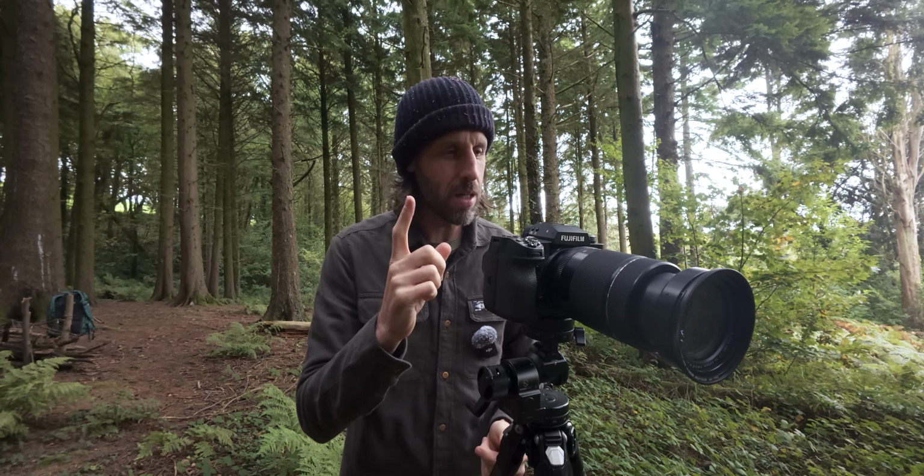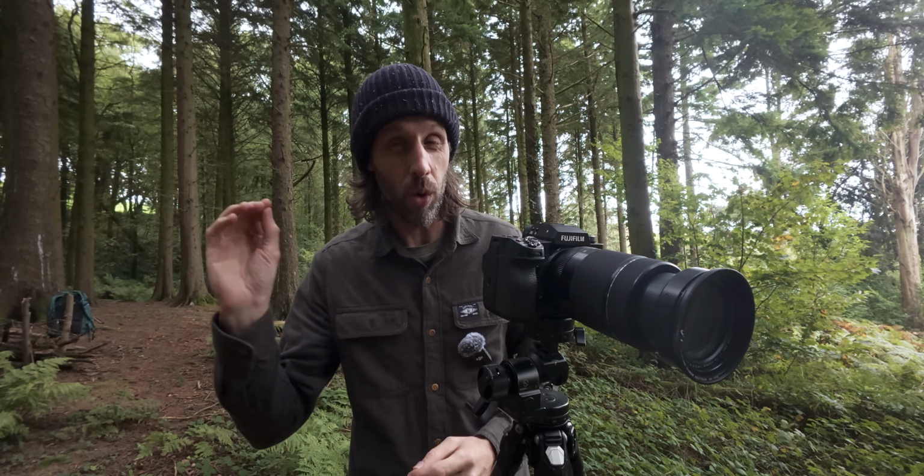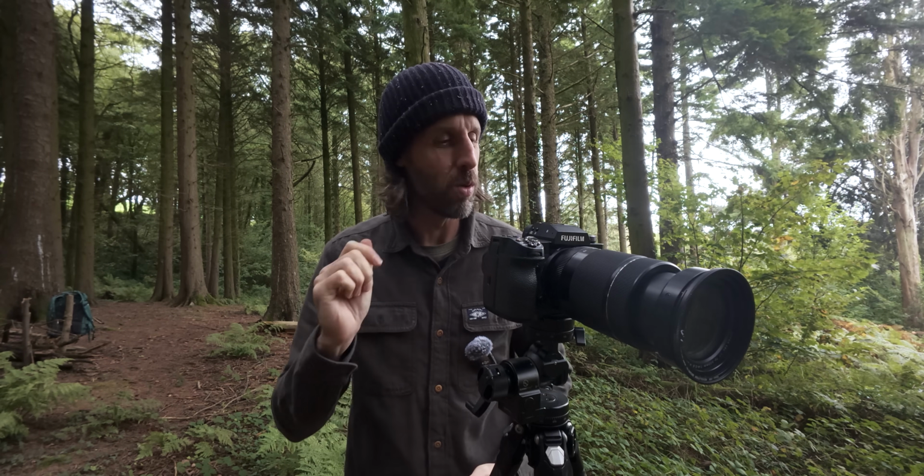So yeah. When I was approaching this area, I did notice some fungi, which just caught my eye, and I think it might make quite a nice image. So we're going to go and check that out right now.